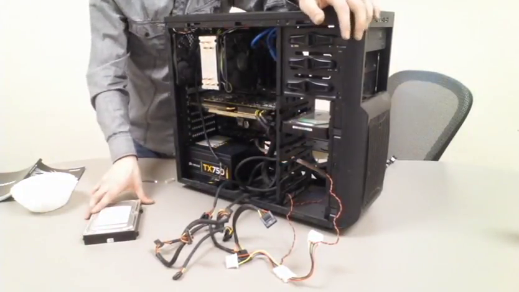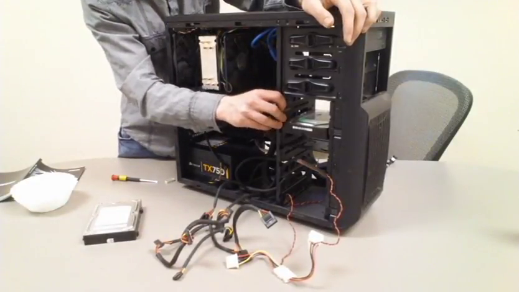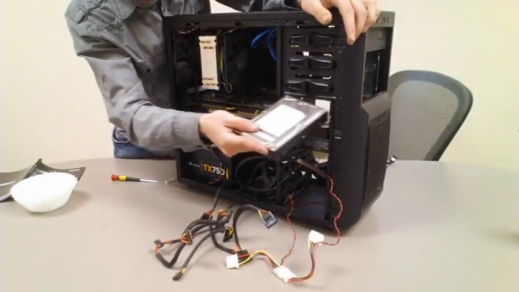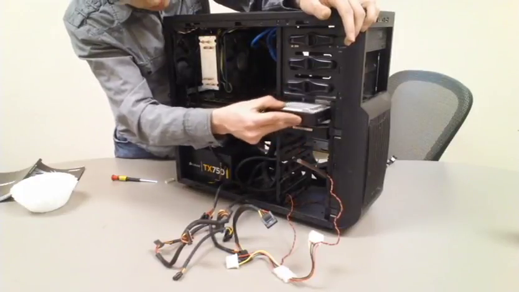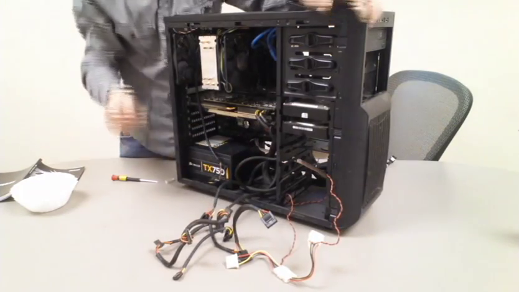Some cases you will come across will have additional screws that you physically mount to the case. It really just depends on the model that you got. So do look into your cases and get what you need. So again, I'm just going to slide this second one right in. Clips, and it is in place.